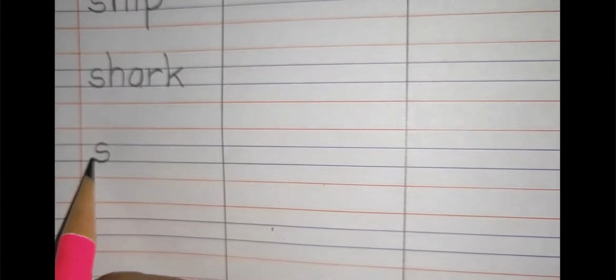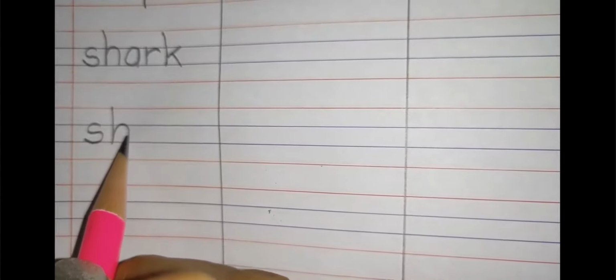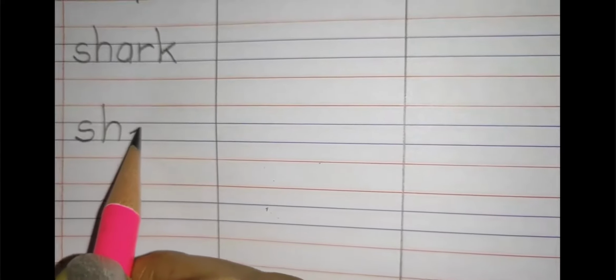Now, next word. Next word is shell. S-H-E-L-L. Shell. First we have to make S. C curve, reverse C curve. Then for H, standing line. Go up, make a curve and come to second blue line. For E, slanting line, make a curve and touch the second blue line.